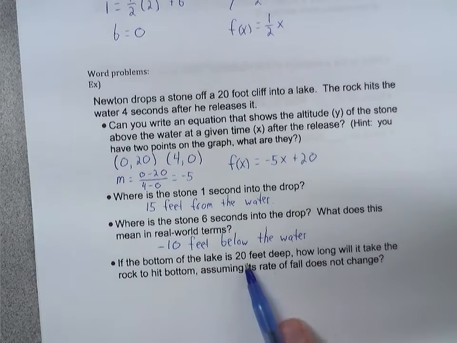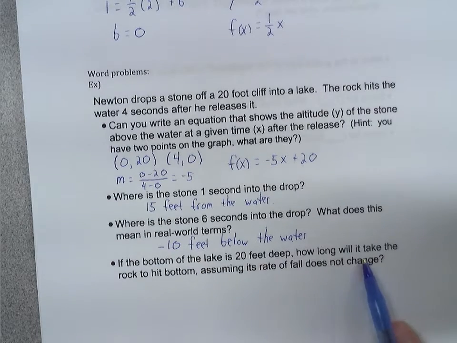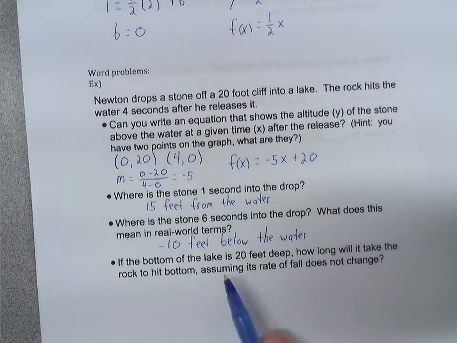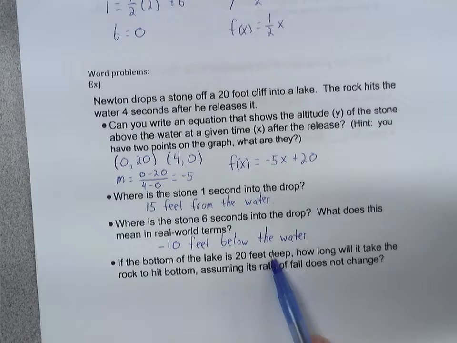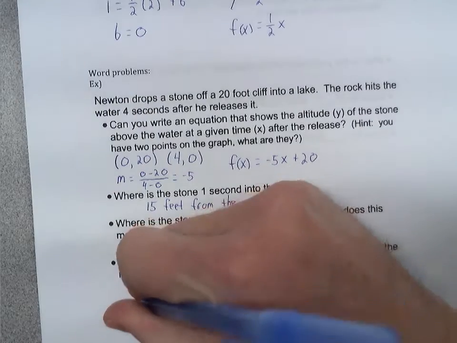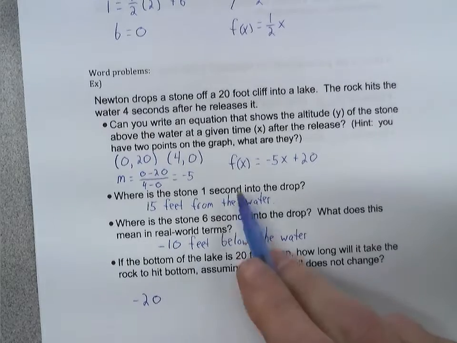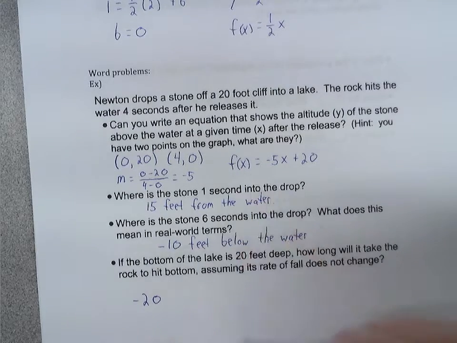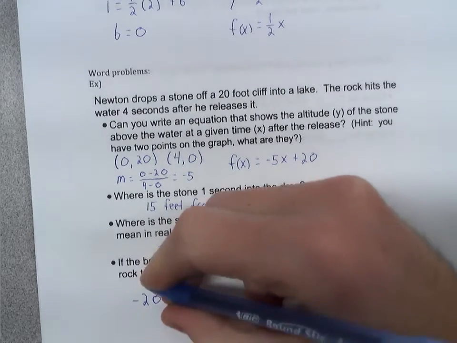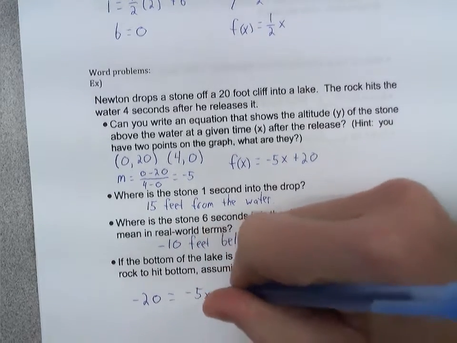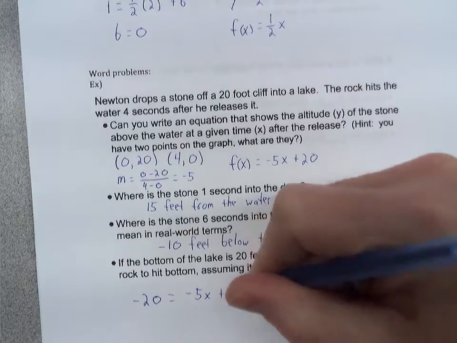If the bottom of the lake is 20 feet deep, how long will it take the rock to hit bottom, assuming its rate of fall does not change? Well, let's plug that in. So what is 20 feet deep? Well, technically that is -20. And what does that value represent? Well, that represents our y value, our f of x. So -20 equals -5x plus 20.